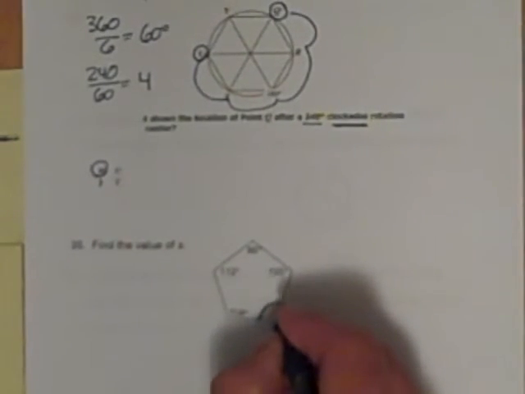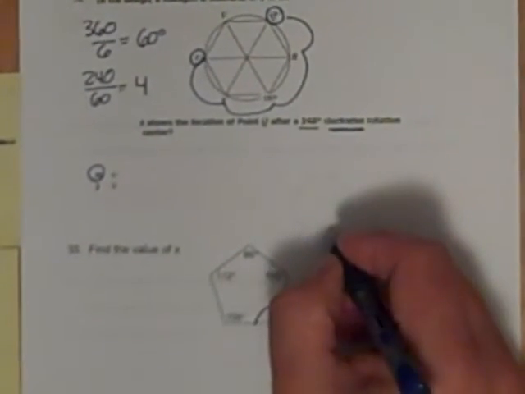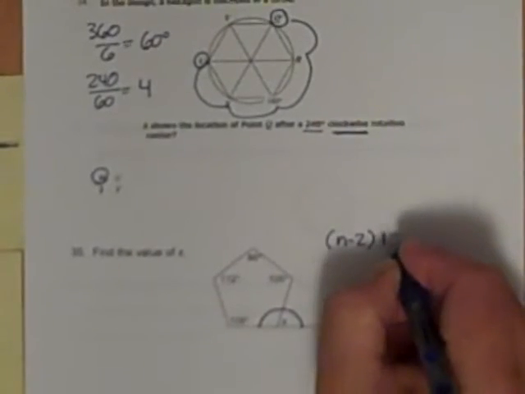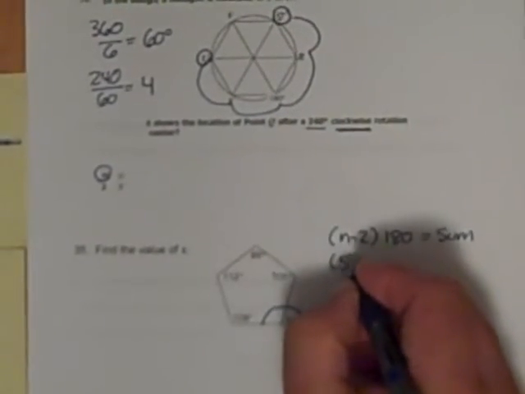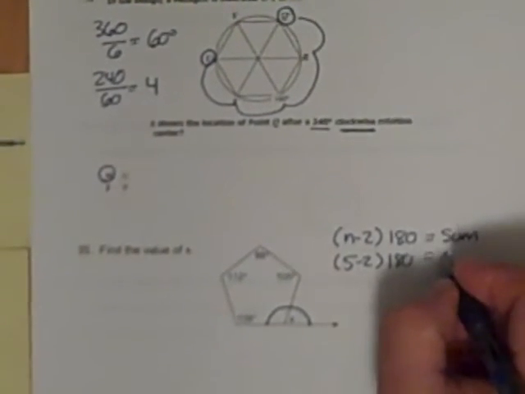Number 35, find the value of X. X is down here. One thing that I see is that we have a linear pair right there, so if we find this angle, then we can subtract it from 180 and get that angle. We can use the sum of the interior measures of a polygon for this. N minus 2 times 180 will give us the sum. N is the number of sides, and we've got 5 sides, so this will be 5 minus 2 times 180 equals 540 for the sum. 3 times 180 is 540.